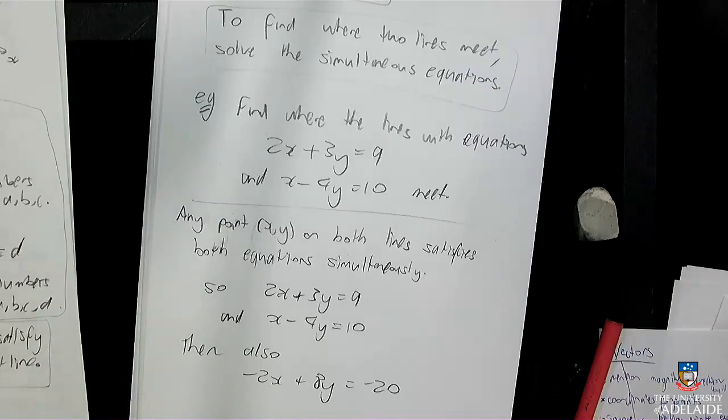Anything that has x minus 4y being 10 would have to have minus 2 times one side equal to minus 2 times the other, because multiplying an equation by something doesn't change what the solution is.